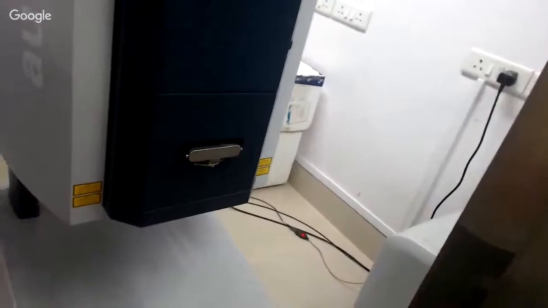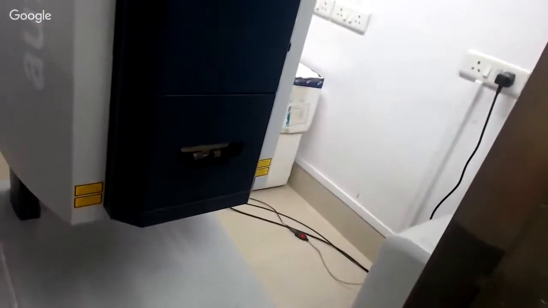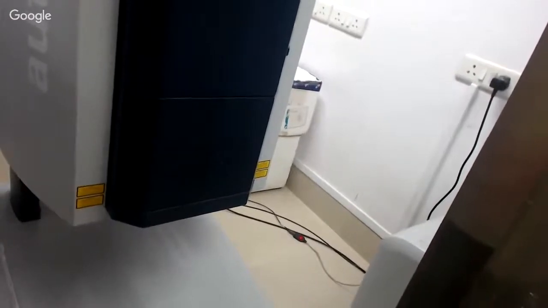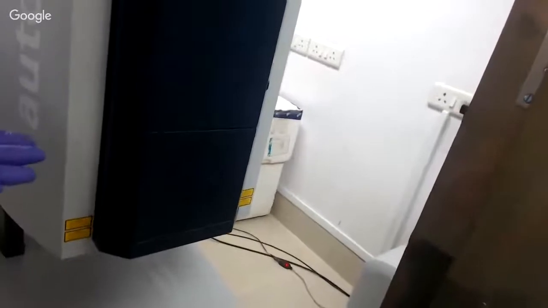So here you can see now the plate is going inside. Once the plate is inside, it will start to create the vacuum. Then we can start the analysis.